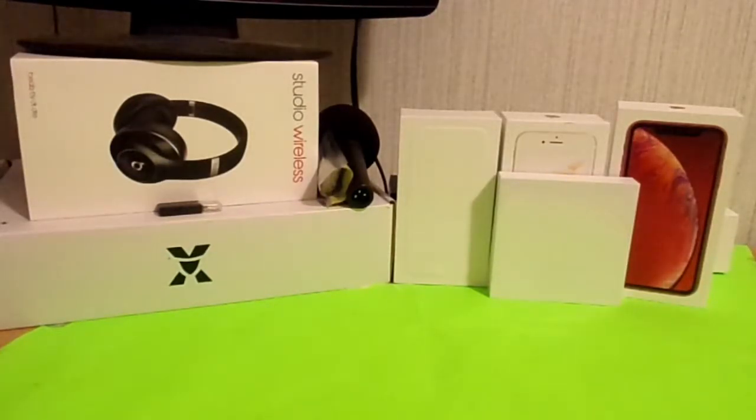I'm not going to be doing this app because it's a very simple app to look up. Just look up YouTube Studio, it'll come up, and that simple.